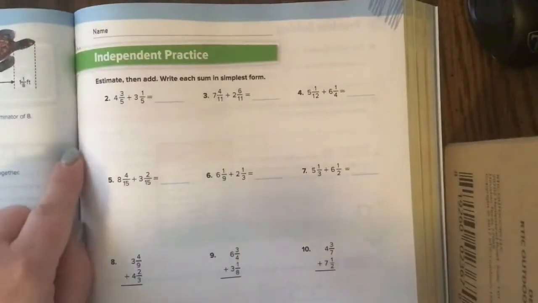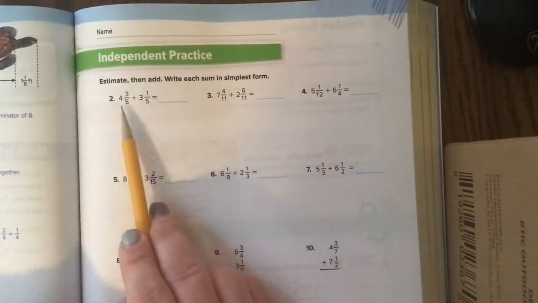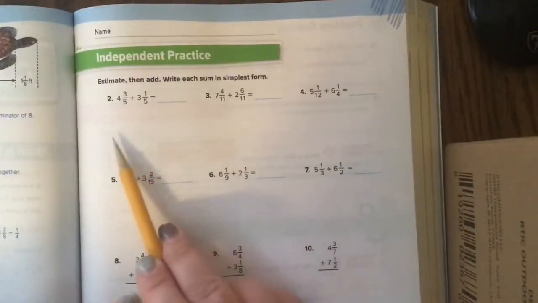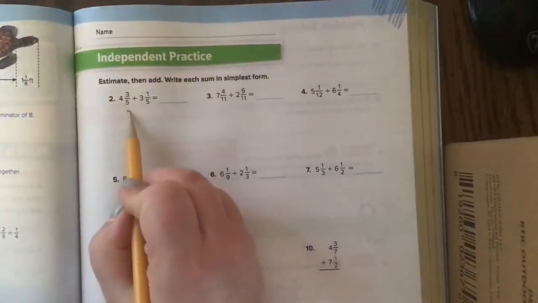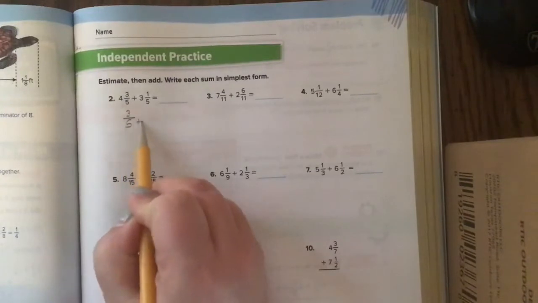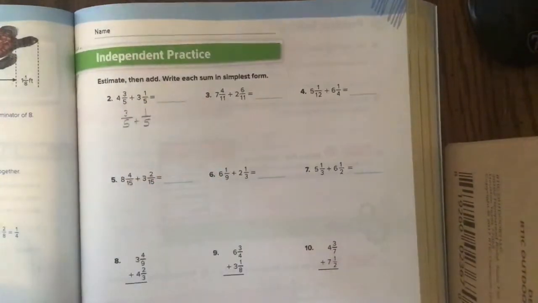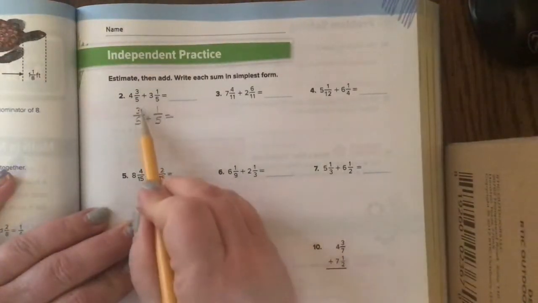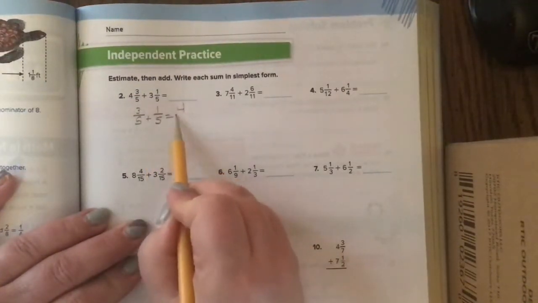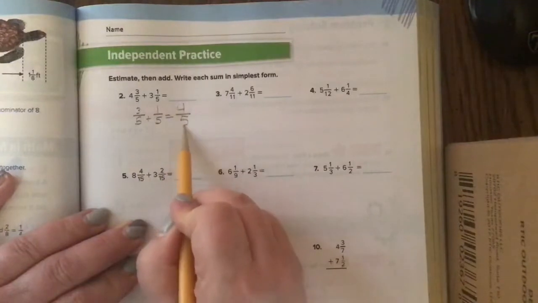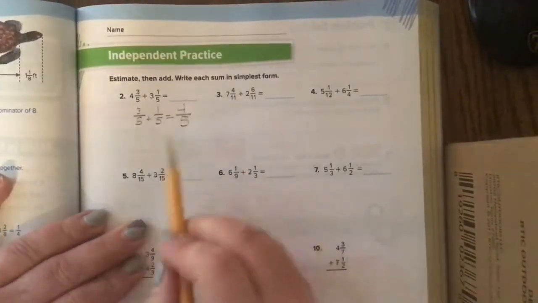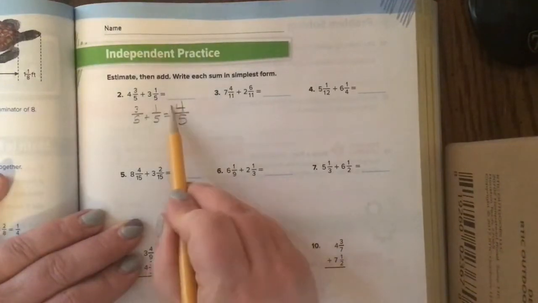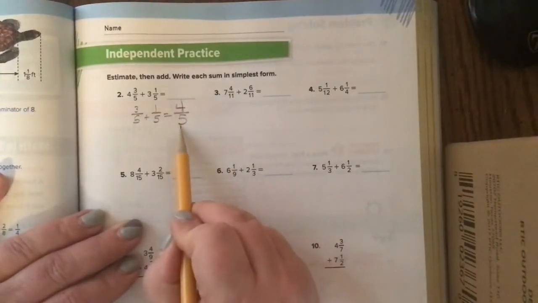These ones are nice. They start up at the top kind of easy, so maybe we'll do number 2 and we'll do number 7 together. Number 2 is nice and easy because the denominators, when you pull out your fractions there, take a look, those denominators are already the same. So we're going to do 3 plus 1 on top is 4. Keep the 5 of 5 on the bottom. This is not improper, and this is in simplest form because 4 is 1 away from 5.